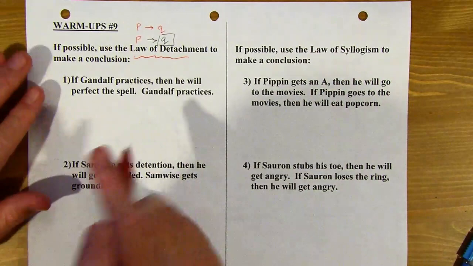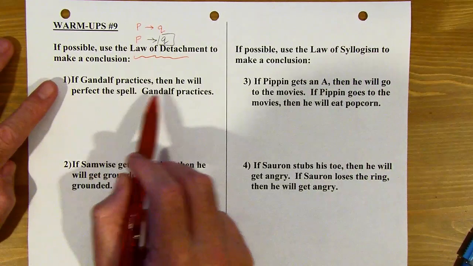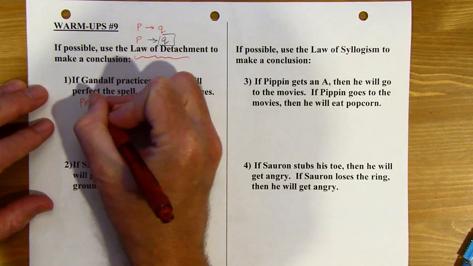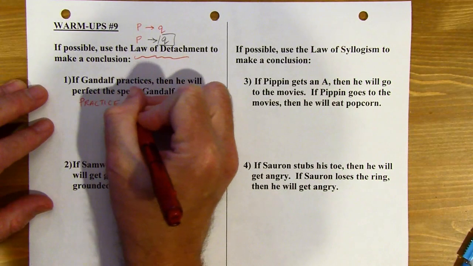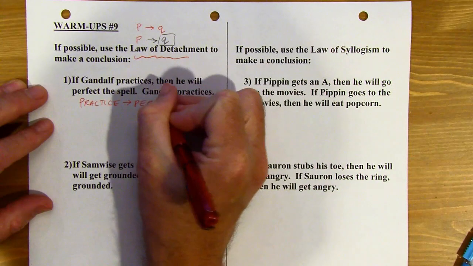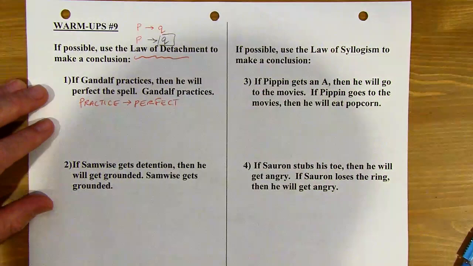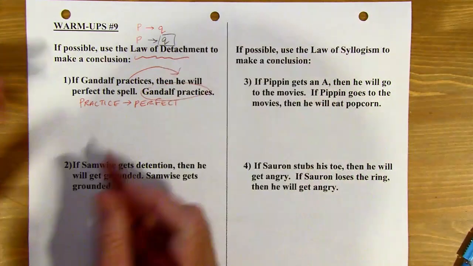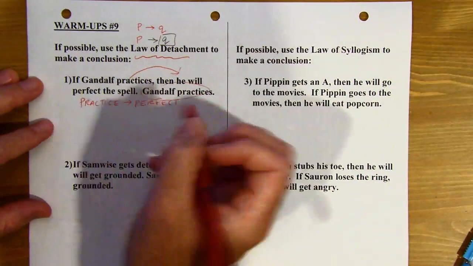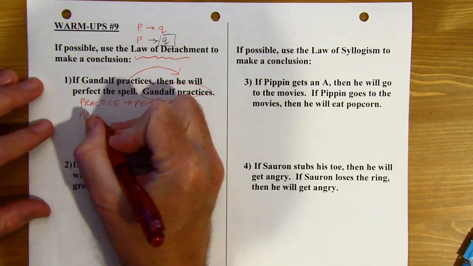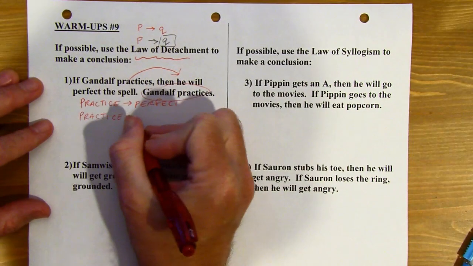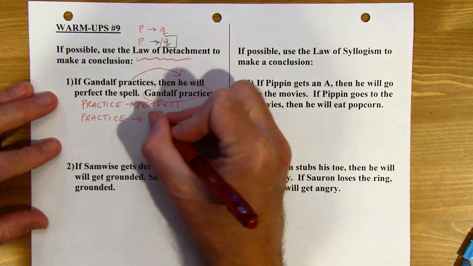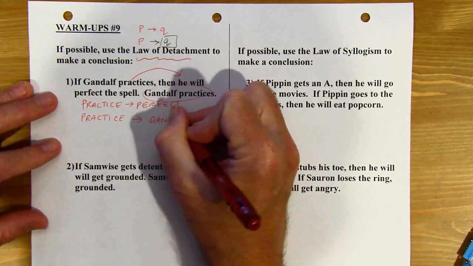So let's try it out with this. If Gandalf practices, then he will perfect the spell. So we know practice leads to perfect, right? And then it says, hey, Gandalf practices. So we know what that's going to lead to, right? We know him practicing leads to him perfecting the spell. So he practices, then we can draw a new conclusion that Gandalf perfects the spell. So that's going to be my new conclusion.